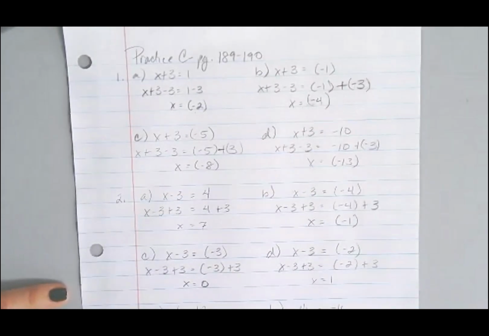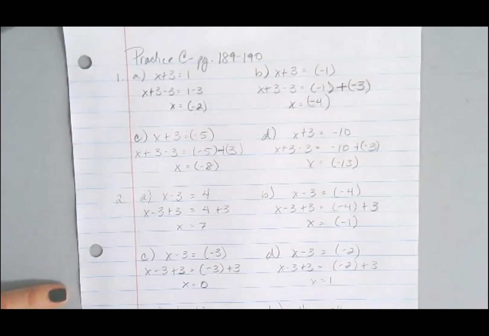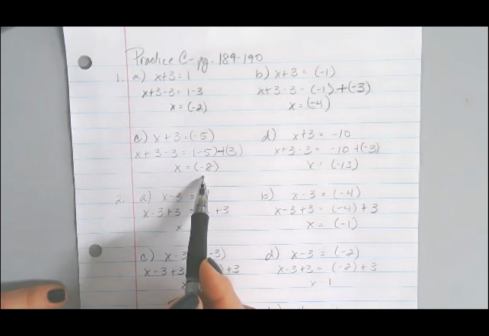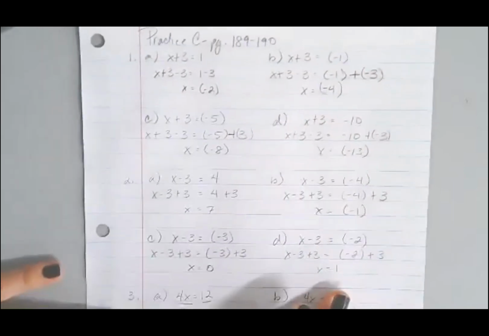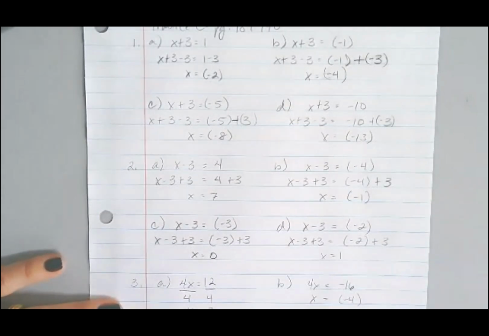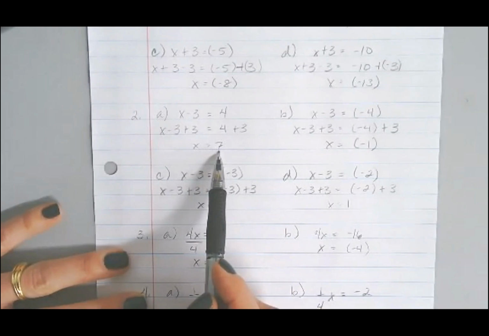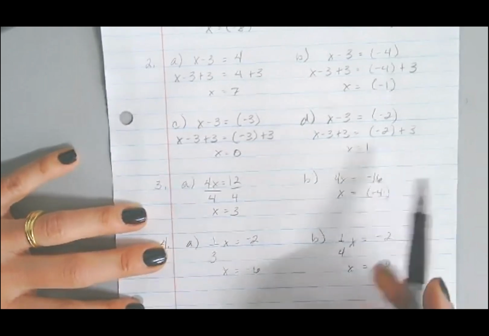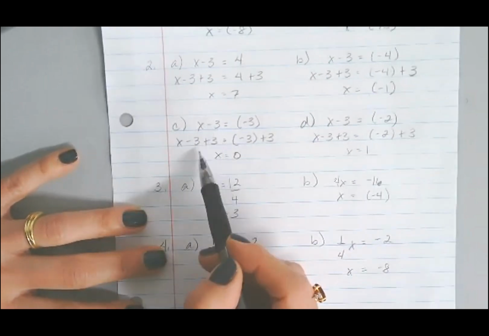Nora, you're never going to answer negative X. Always change it to positive X. But X doesn't equal 4, it equals -4. I just showed you why. Okay. C, X equals -8. Okay, there's no mutiny, so I'm assuming I'm right there. D, X equals -13. Okay, awesome. Number 2, X equals 7. B, X equals -1. C, X equals 0, and D, X equals 1. What did I do? Lily. Well, I got all of those.